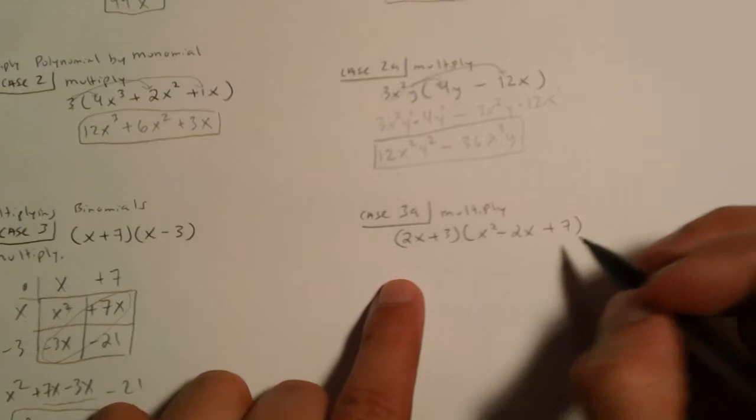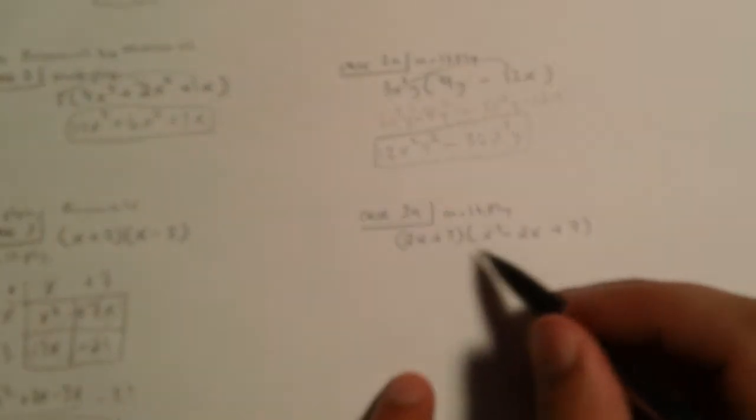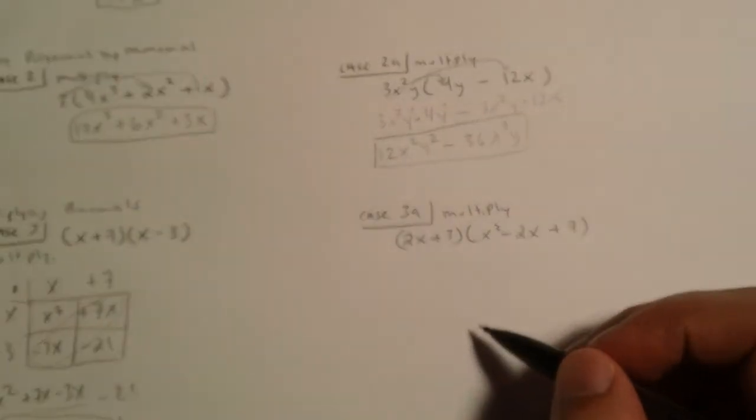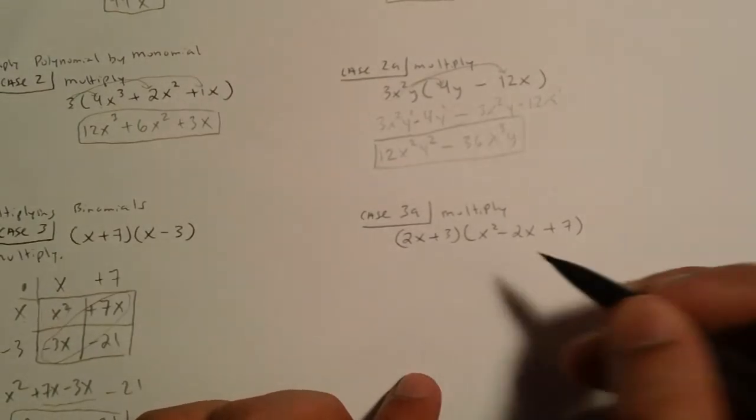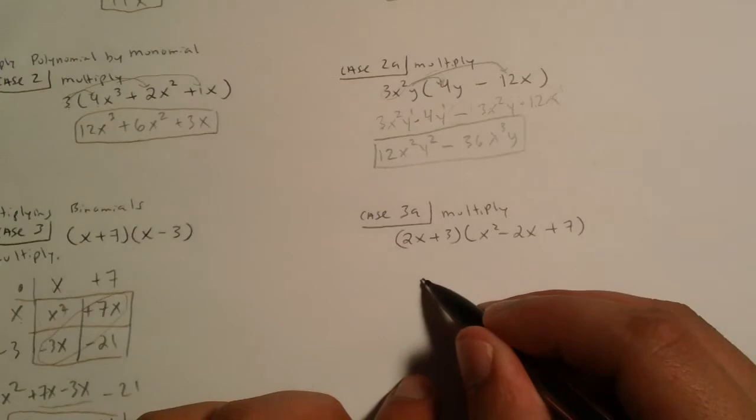Okay, this is our long case. You can use the box method or FOIL. We'll use the box method, since FOIL would be a really long, tedious process.